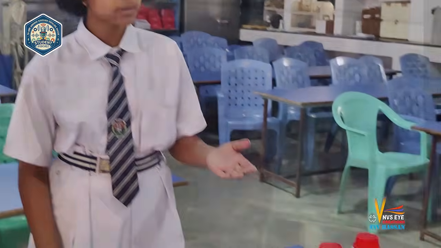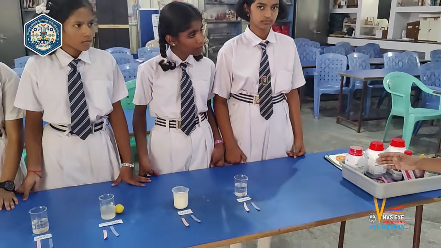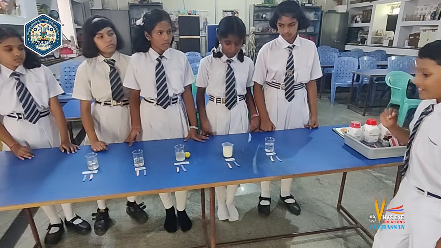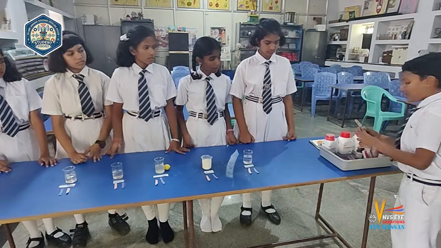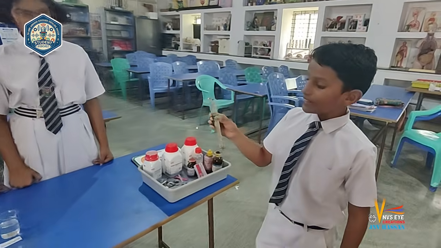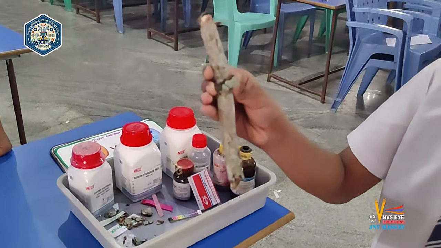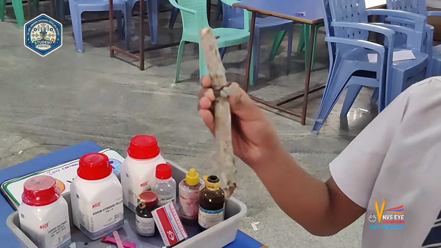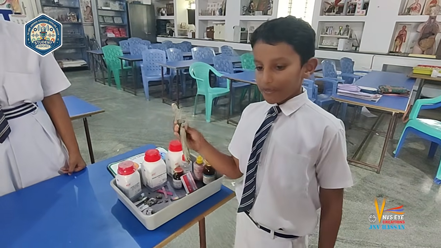So can we use litmus paper to test all 5 beakers? Yes, you definitely can. But first, let me tell you something about where the litmus comes from. It comes from a living organism known as lichens. This is lichen. It grows on rocks, trees and so on. This is used to make litmus paper.